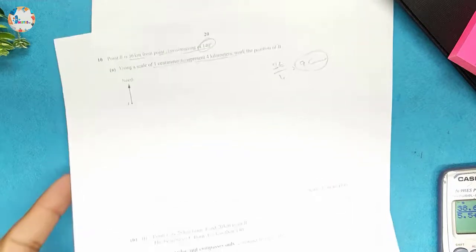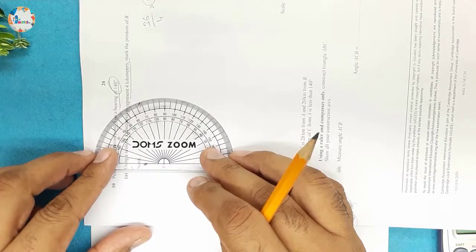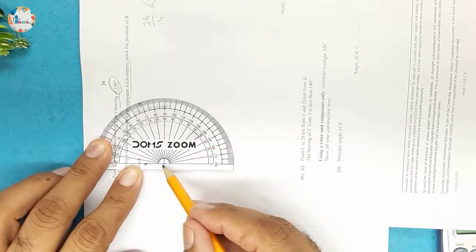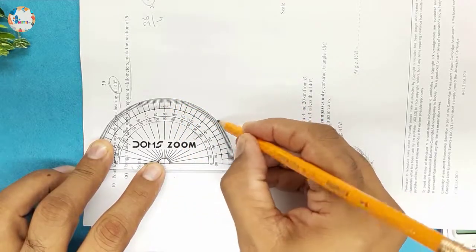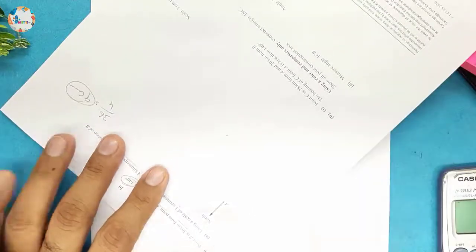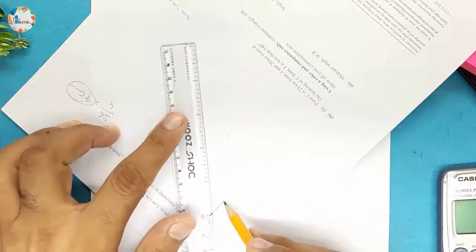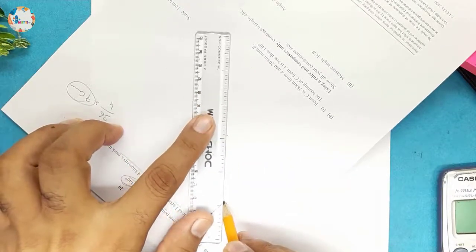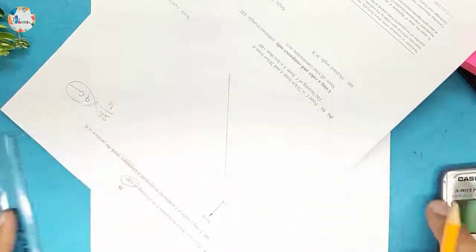So we can rotate the page according to our convenience, and we will be drawing the 140 angle. So fixing the protractor over here, this is the 0 line, this is the dot, and 140 will be over here, and this line will be drawn like this one. So we can use the scale for this. So 140 will be like this one, but we need a 9 centimeter line.